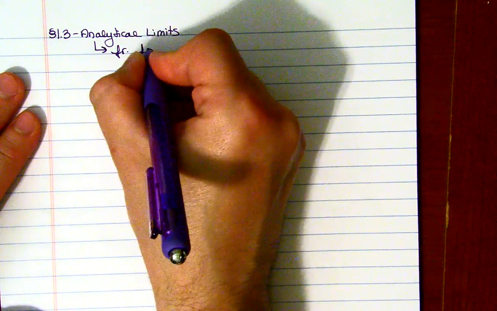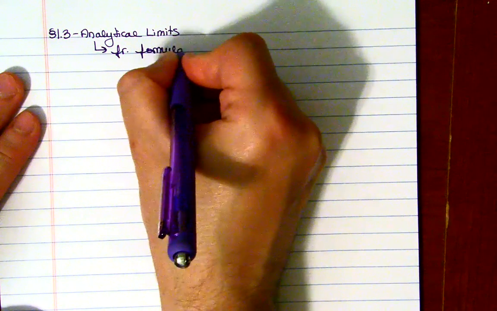So the rest of section 1.3 is all about evaluating analytical limits. Analytical just means from formulas. We know how to figure out limits from graphs. We know how to figure out limits from tables of values. Now we need to start looking at what if I give you a formula.